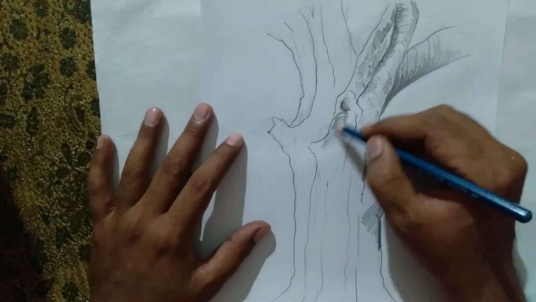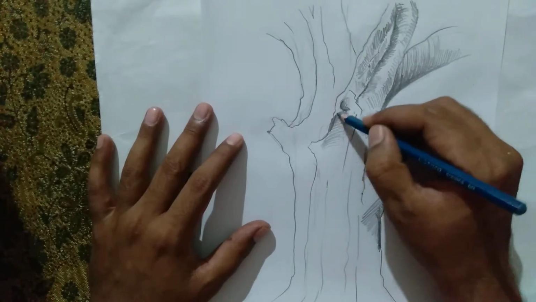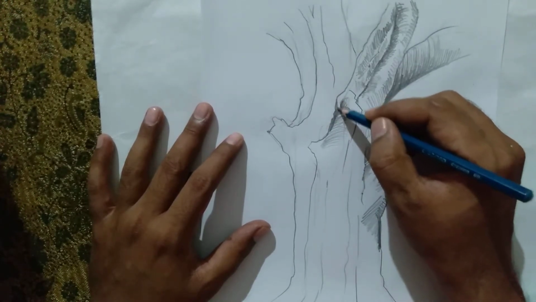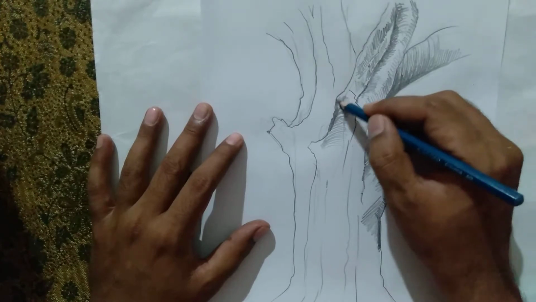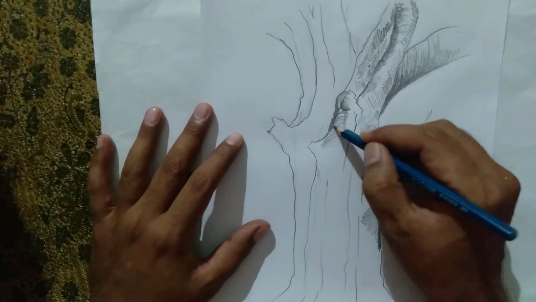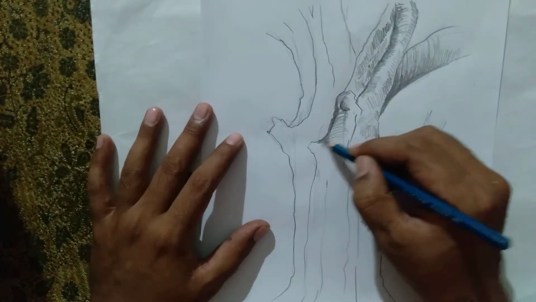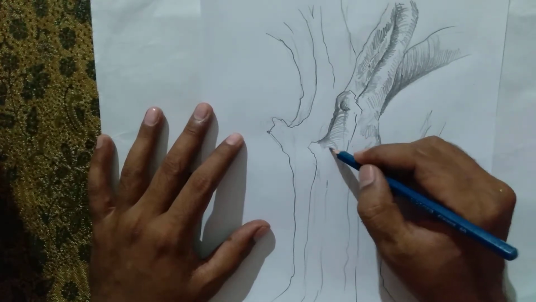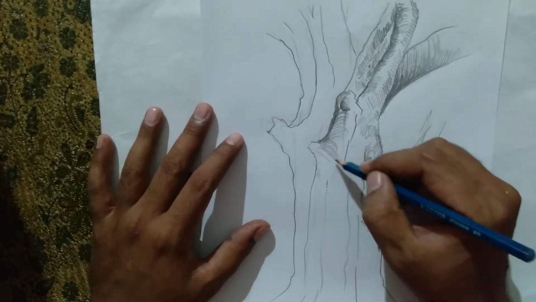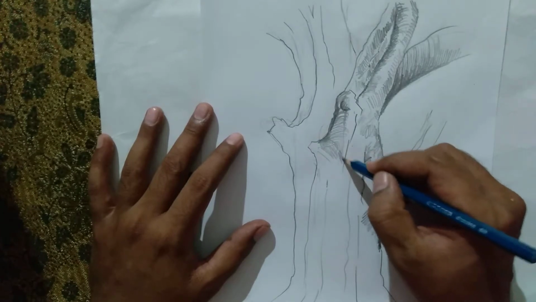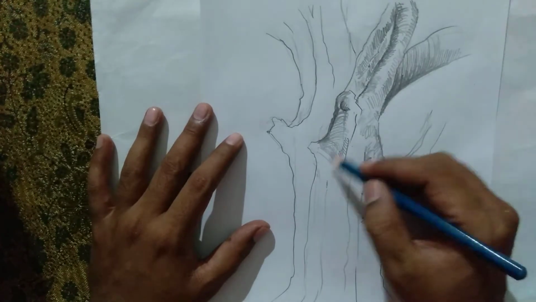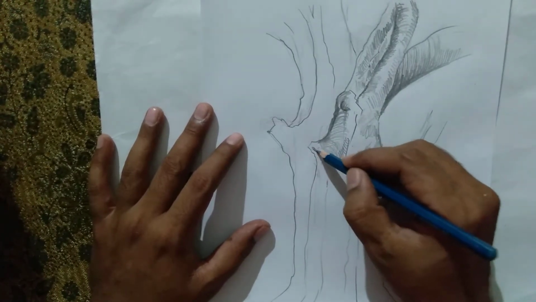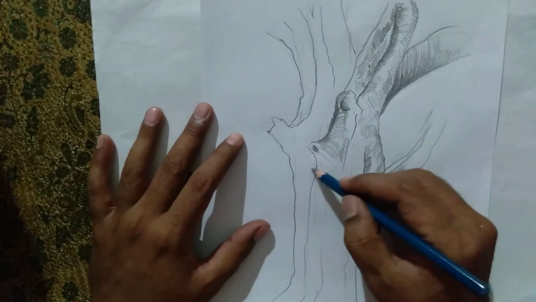Here mainly you have to observe what type of strokes I am using, and the angle of lines, and filling methods, various methods of the strokes. Like this.